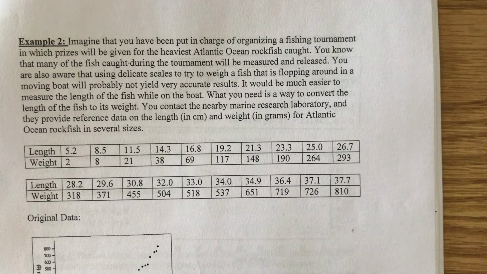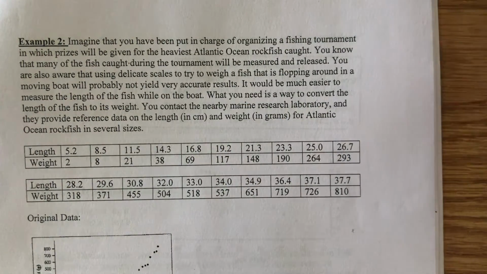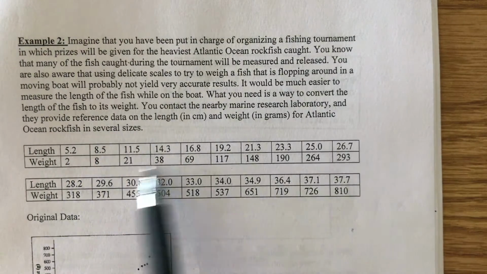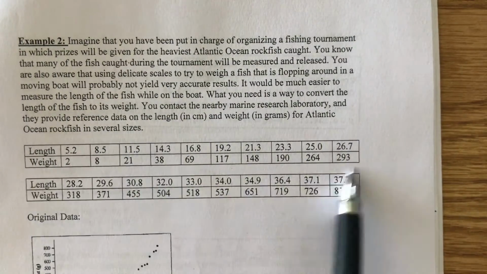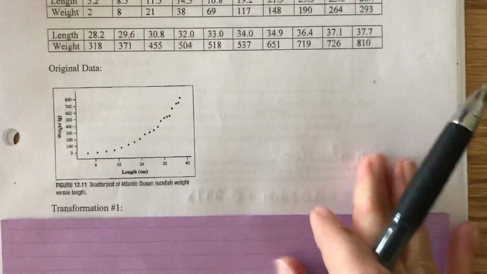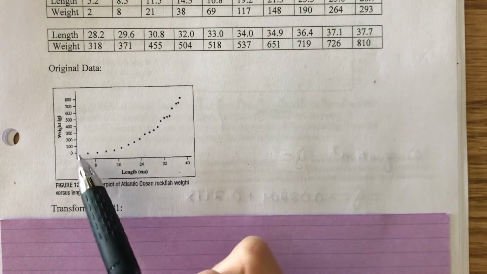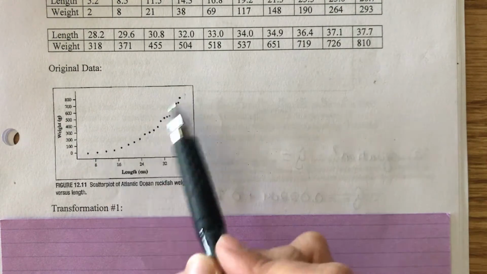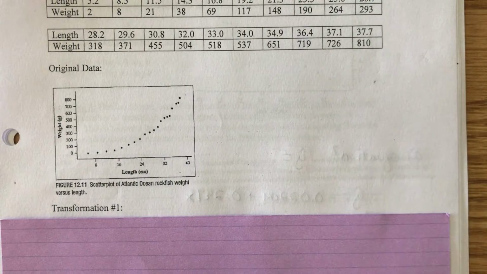It would be easier if you could measure the length of the fish while on the boat, and then you can predict its weight. What you need is a way to convert the length of the fish to its weight. Okay, so here is some data. We don't actually need to put our data in the calculator because it's already providing us our original data in our scatter plot. So clearly this is a strong, positive relationship, but it's curved, so linear is not good.